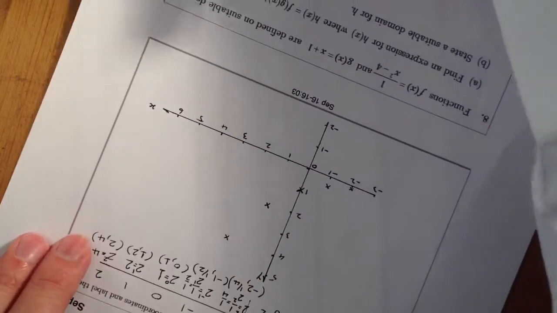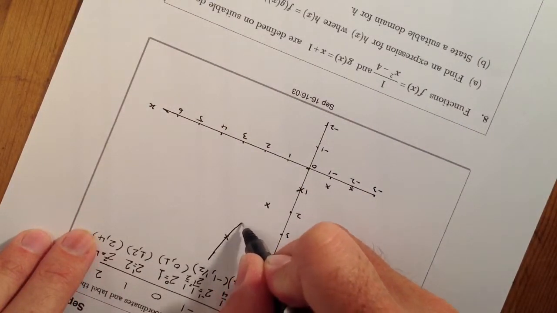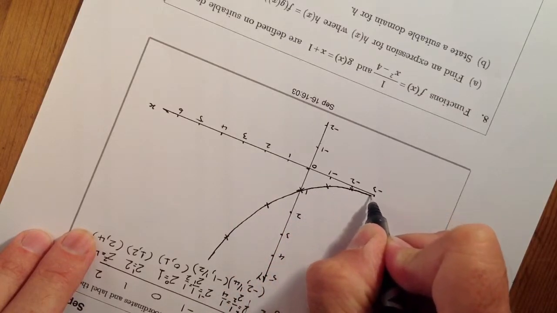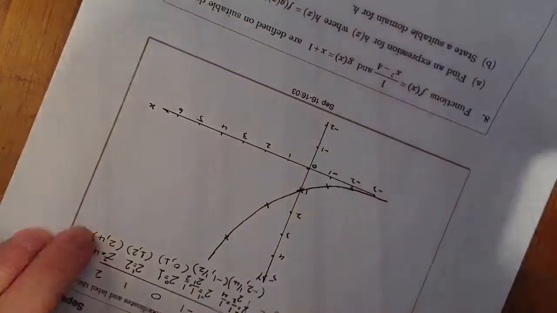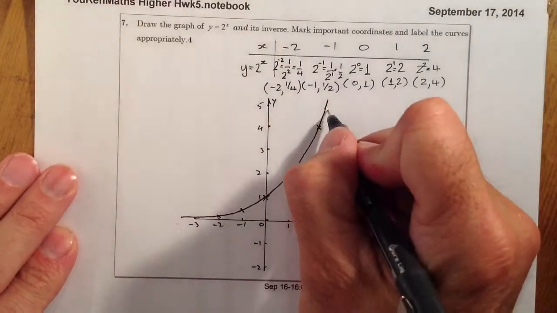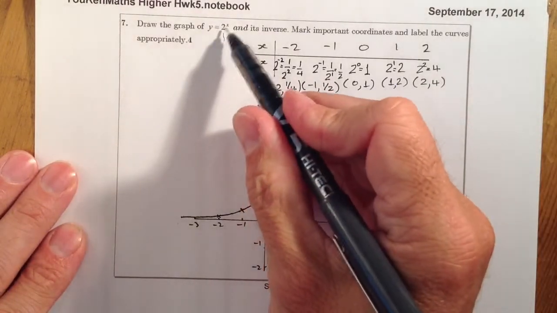Okay. Right, so what I should get is a graph that's like this here. So I'll just try and get it going through the points. It never touches this axis, but just keeps getting closer and closer to it. So there's my graph there. And what I have here is the graph of y is equal to 2 to the power of x.